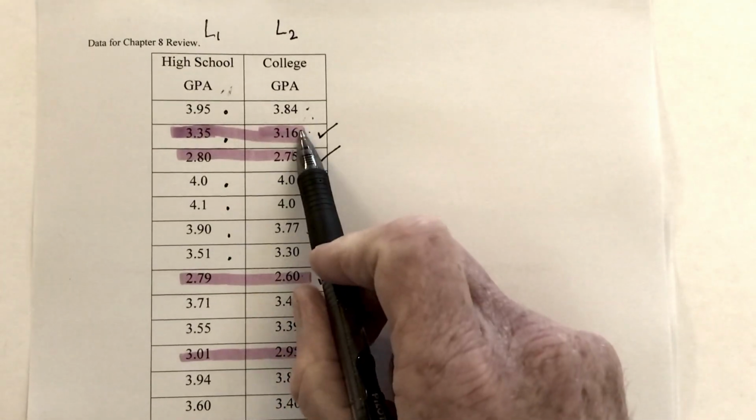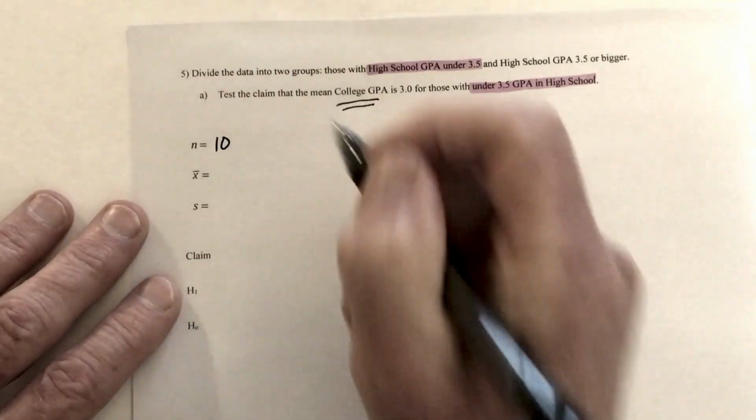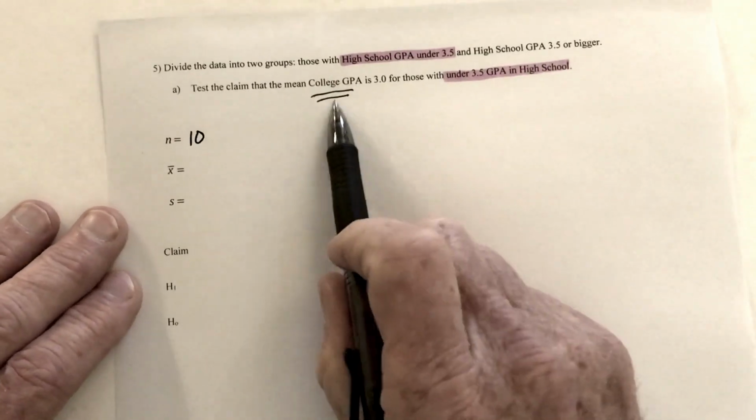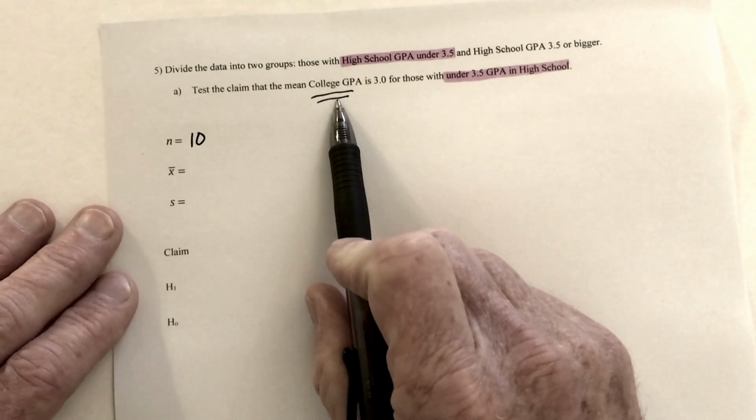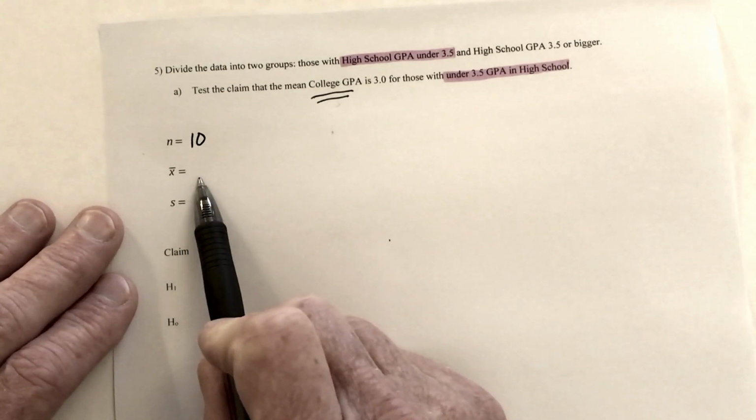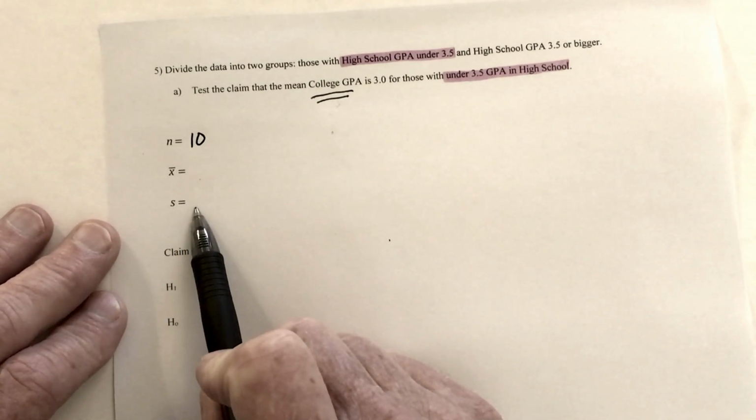So these check marks, those are the scores that go into list 1. So that's 1, 2, 3, 4, 5, 6, 7, 8, 9, 10 people. So that means N is going to be 10 people. And then you put those 10 college GPAs into the list, and then you could find the mean and standard deviation.